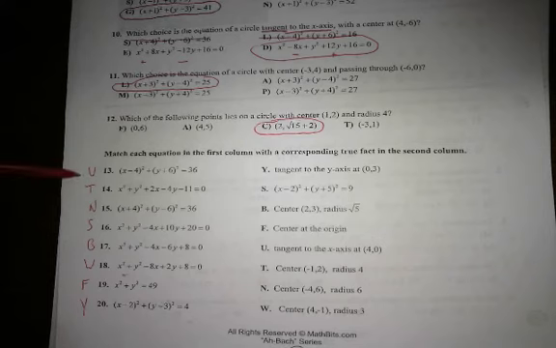Okay, so those were the answers to the top half. For the bottom half, instead of going through each one and creating a super long video, I decided to give you the answers. All right, it was a matching activity. For some of them, you had to complete the square, like 14, 16, 17, 18. For others, you could probably pull out the information because it's already in standard form. But I didn't want to create a video that would be too long.